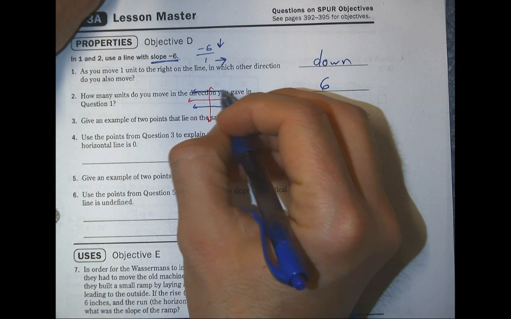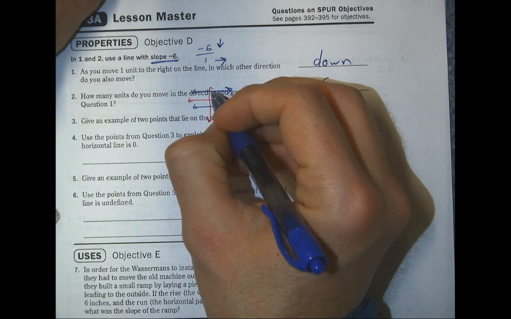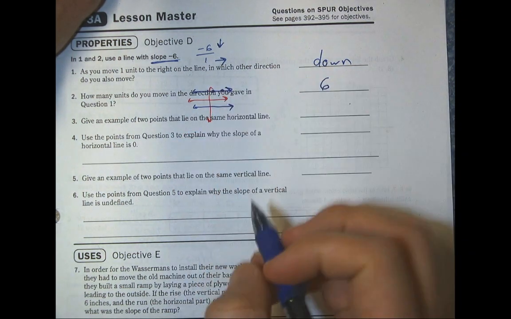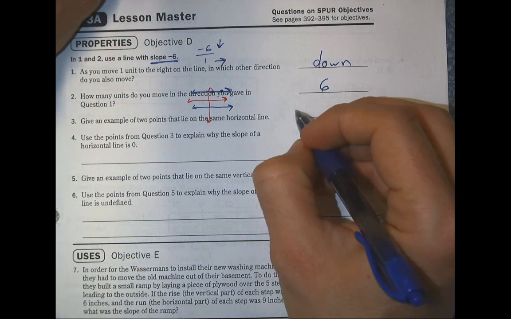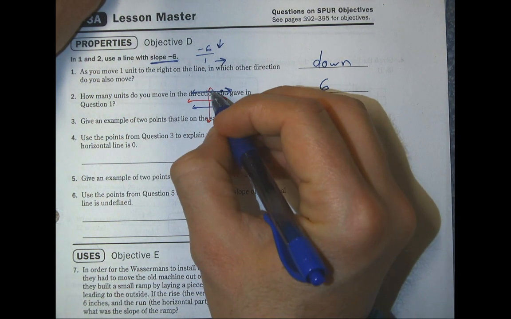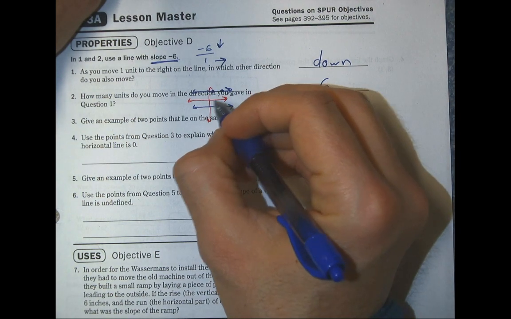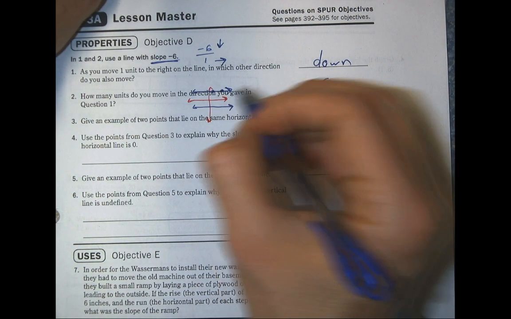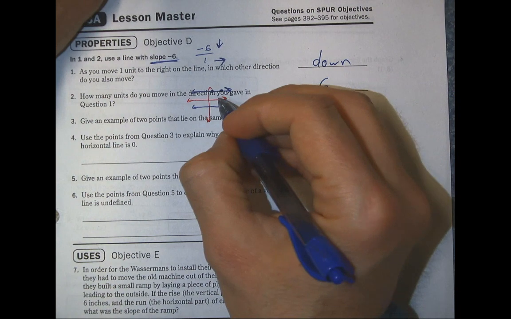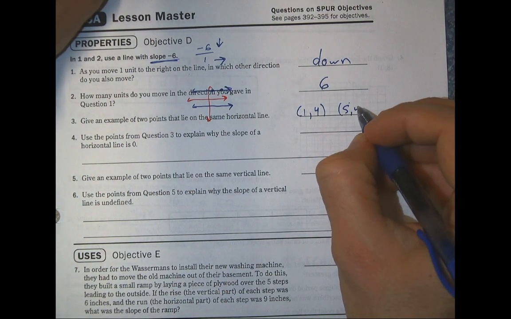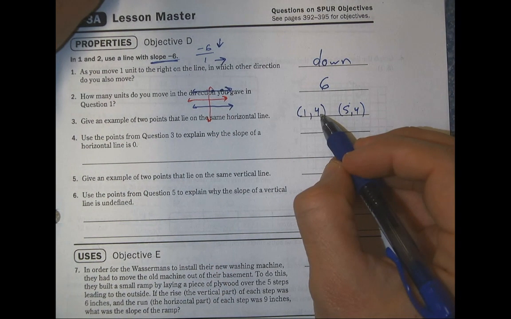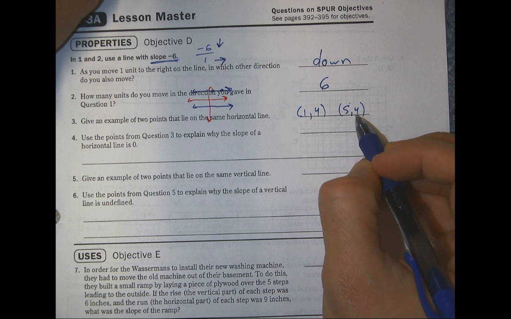I'm going to go ahead and keep it positive. So I'm going to just randomly think of numbers that could be up here somewhere. So maybe this is an x value of 1 and a y value of 4. And then what about this one? Maybe that's an x value now of 5. The y value hasn't changed. It would still be 4. So when you're checking your answers, as long as your y values are exactly the same, you're good.